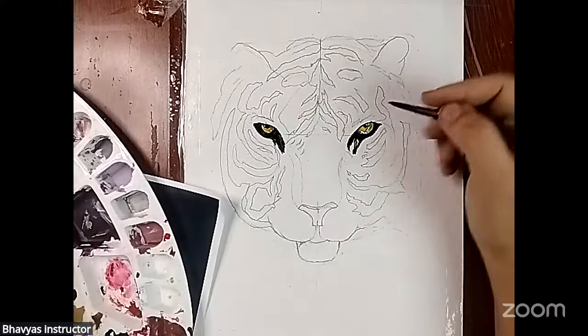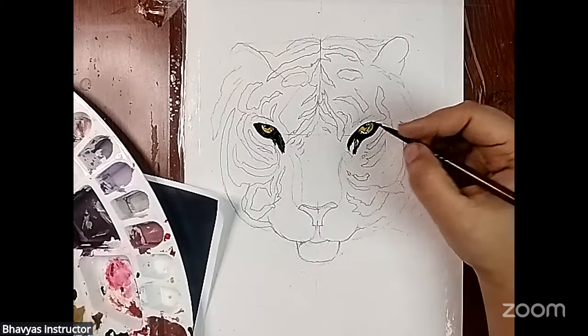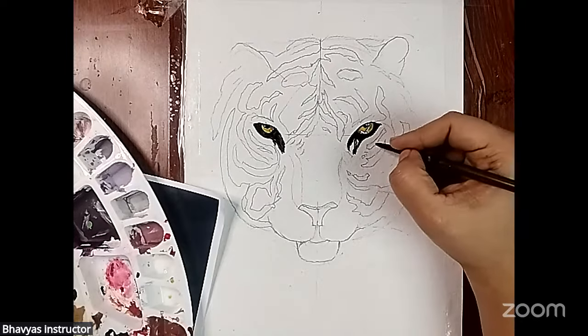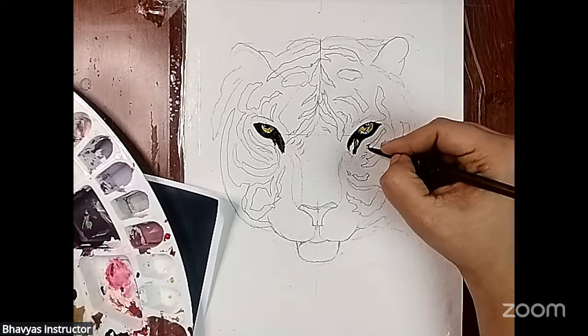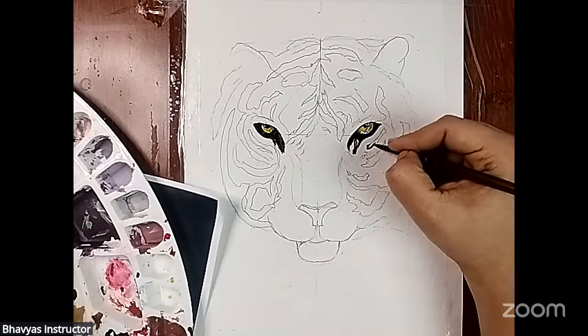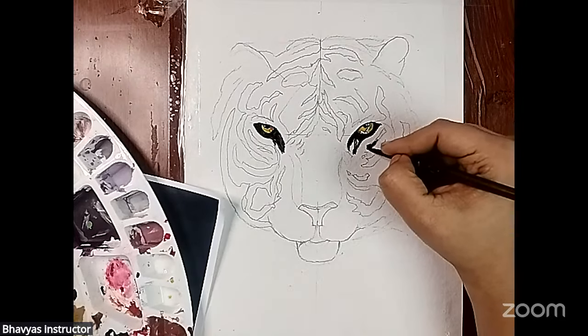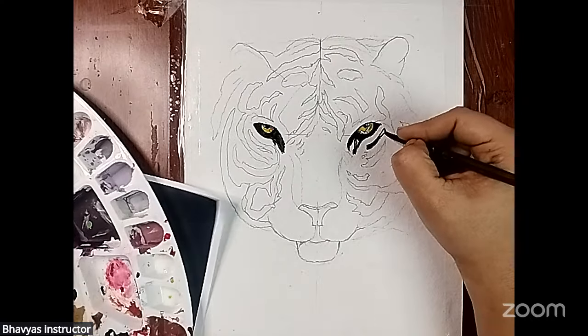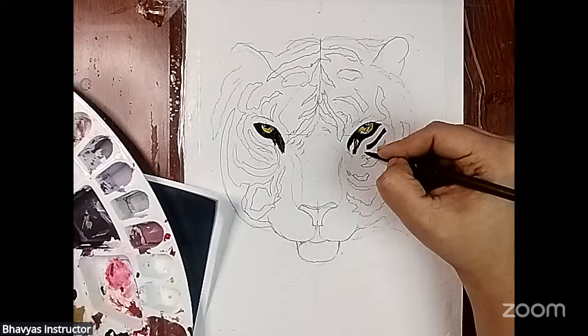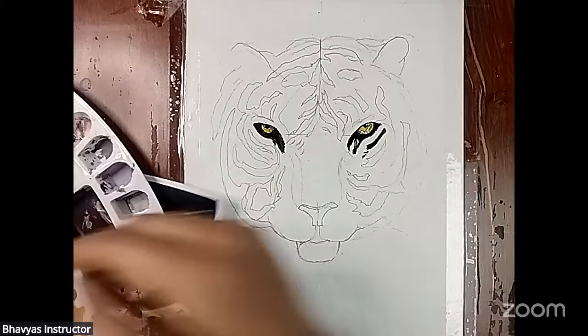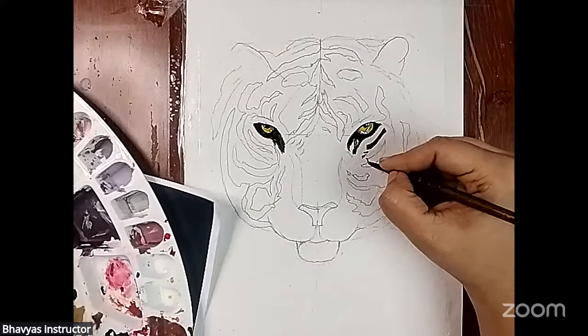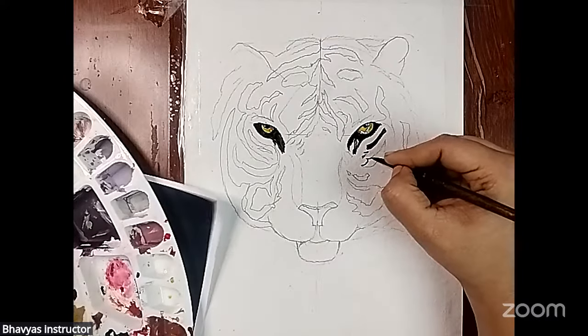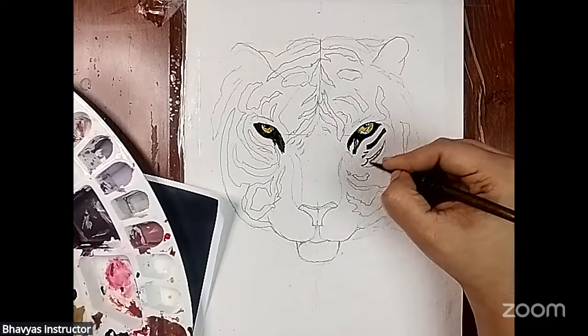Okay. For the stripes and all, now you need to cover. So for stripes I am using Persian blue mixed with vermilion hue. Mix it more so that you can complete the stripes. So I'm using a number 6 round brush for stripe work.